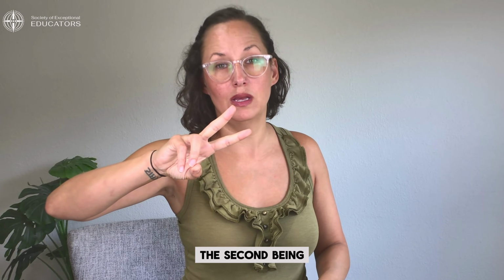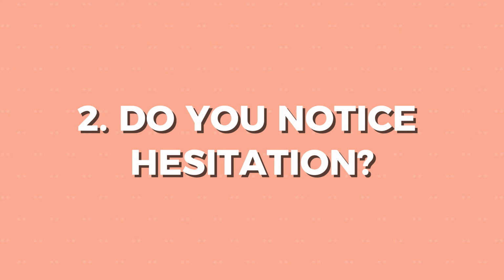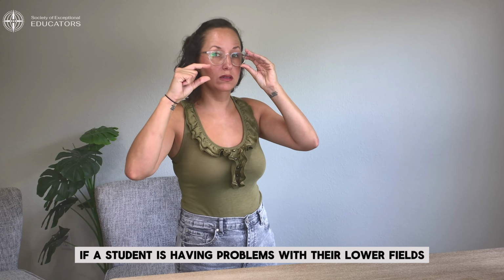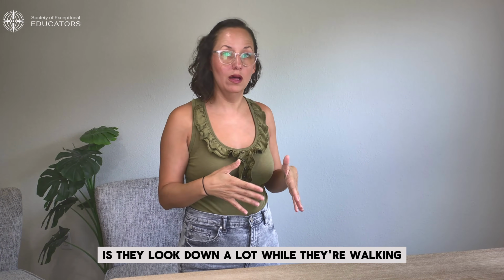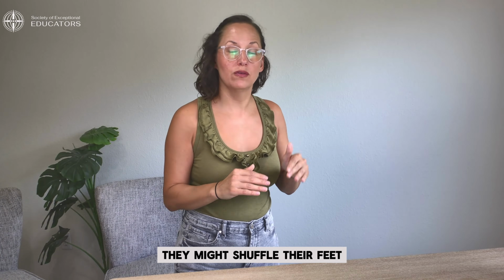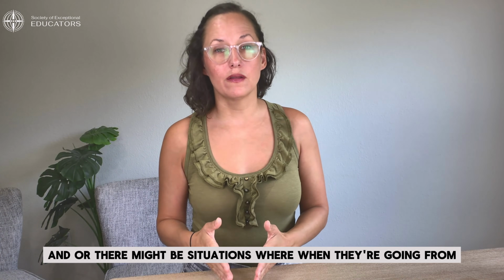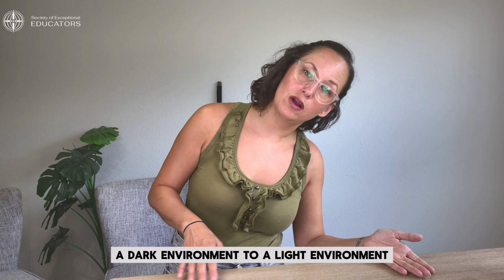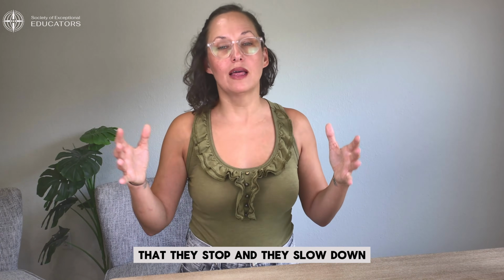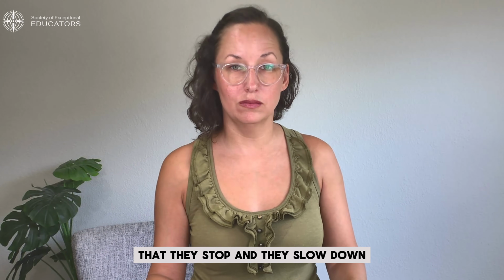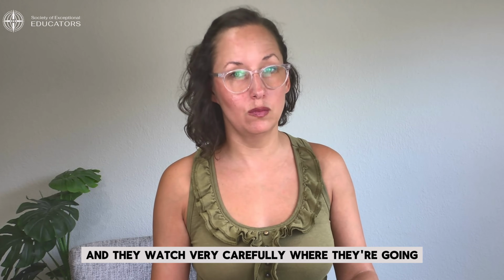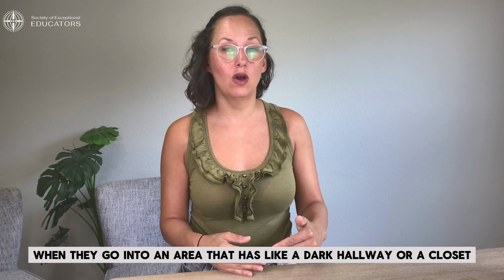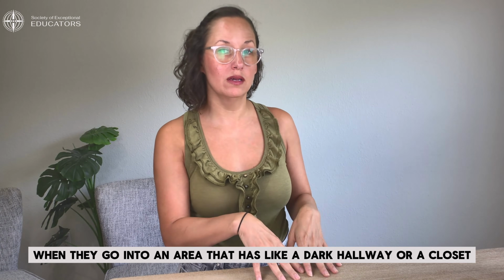The second being, do you notice hesitation? What you'll see if a student is having problems with their lower fields is they look down a lot while they're walking. They might shuffle their feet, or there might be situations where when they're going from a dark environment to a light environment or a light environment to a dark environment, that they stop and they slow down and they watch very carefully where they're going. This can happen under trees. Look for dappled lighting. Look for when they go into an area that has like a dark hallway or a closet.